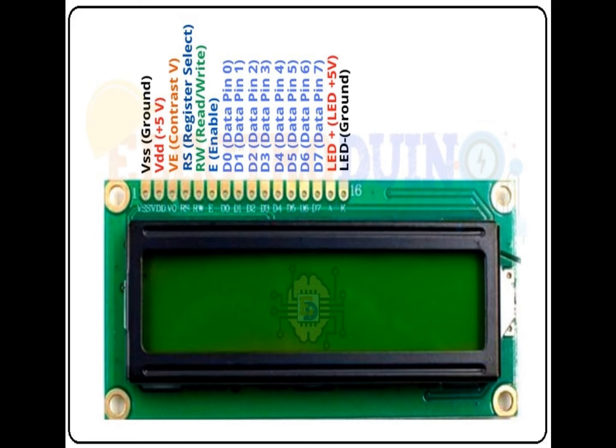Next comes the RW pin, which selects the mode that decides whether we will read or write to the LCD. That is why the RW stands for read or write. Here, the write mode is obvious and it is used for writing or sending commands and data to the LCD. The read mode is used by the LCD itself when executing the program, which we don't need to discuss in this tutorial. For now, let's just focus briefly on what each pin does.